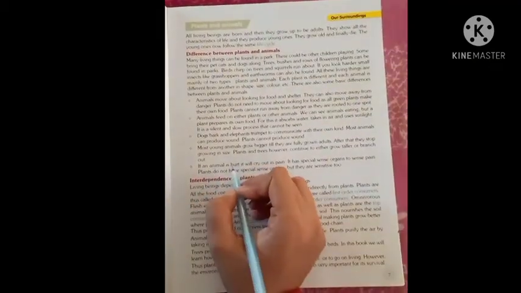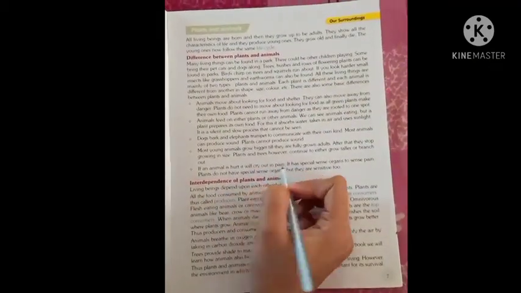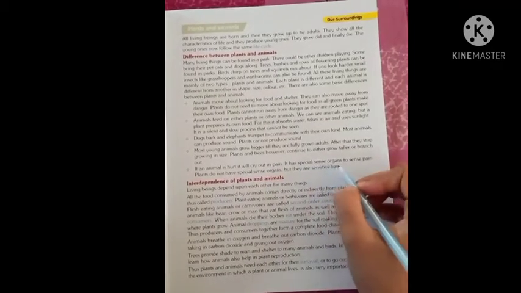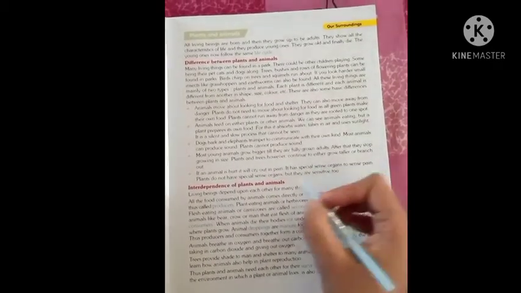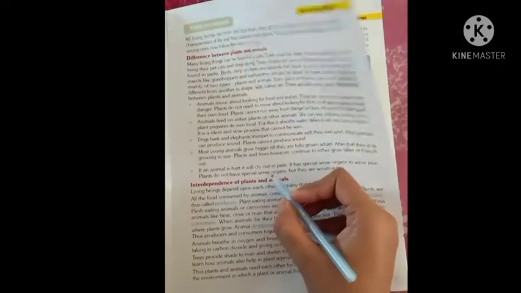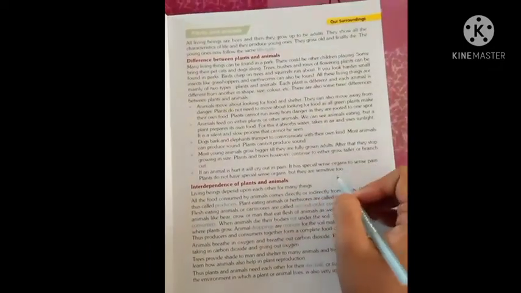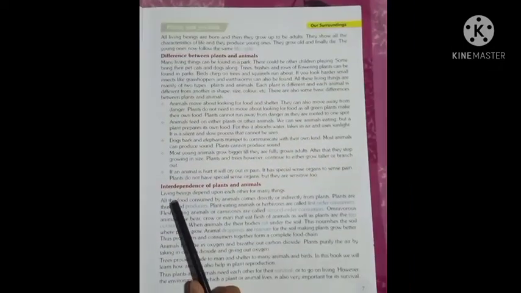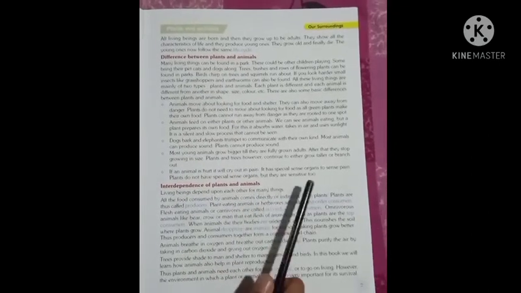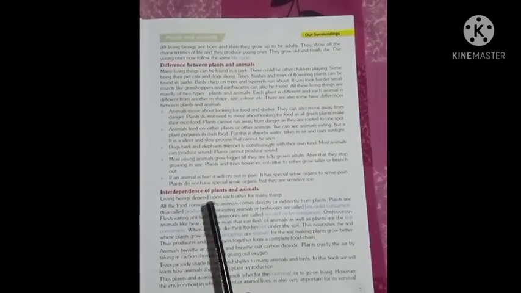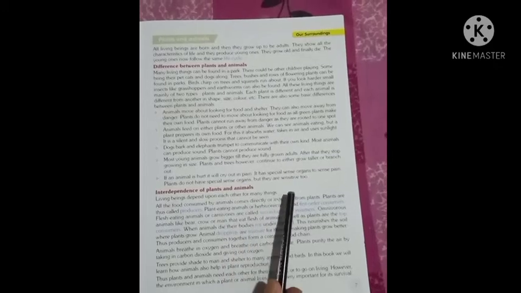If an animal is hurt, it will cry out in pain. It has special sense organs to sense pain. Plants do not have special sense organs, but they are sensitive too. Interdependence of plants and animals. Living beings depend upon each other for many things.